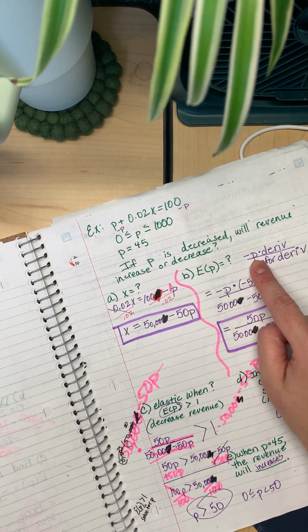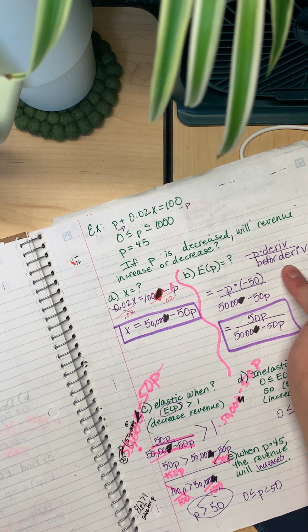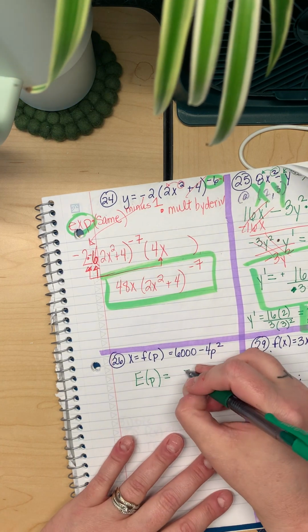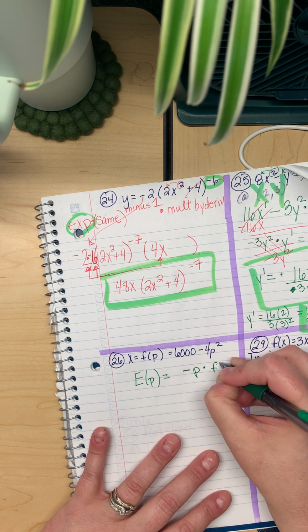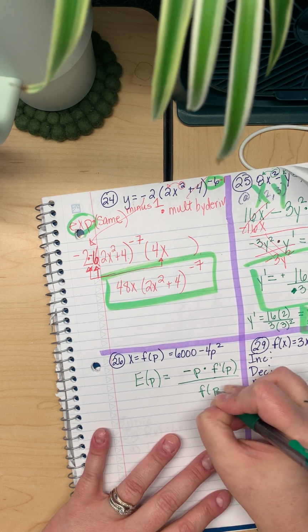Here it is. Negative P times the derivative over what you got before the derivative. So my formula is negative P times F prime of P all over F of P.